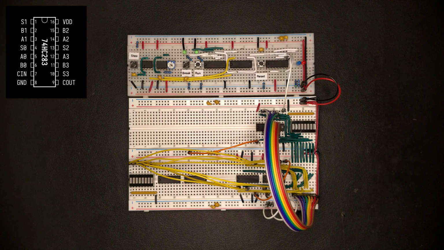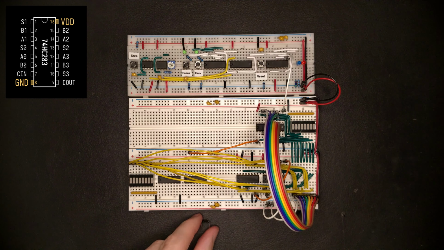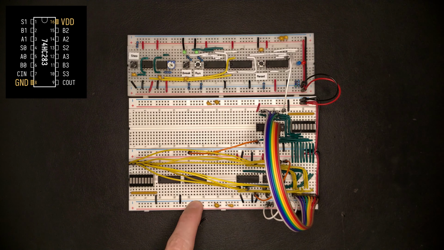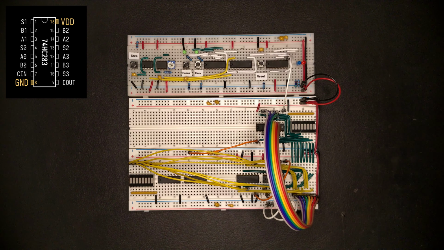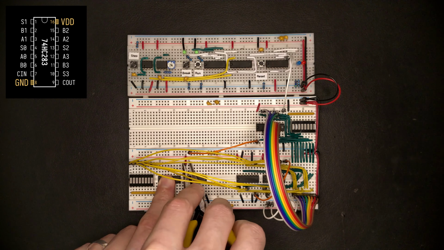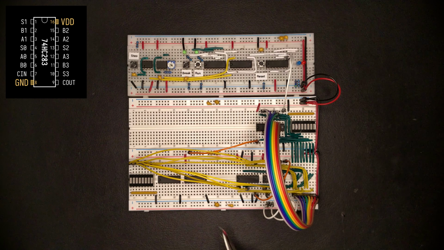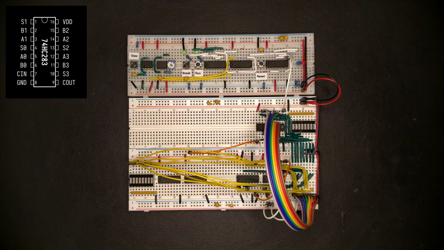Let's immediately hook up power and ground for both chips. And for the first adder, we'll tie the carry input to ground.